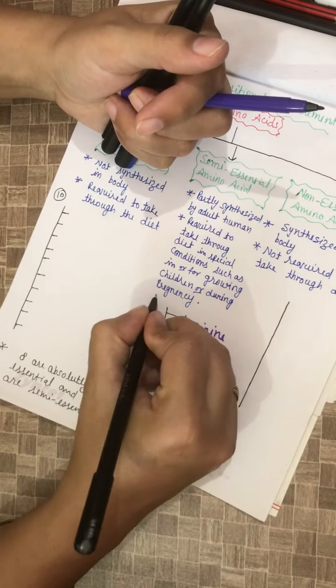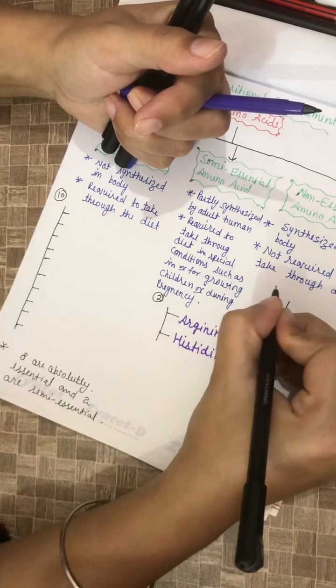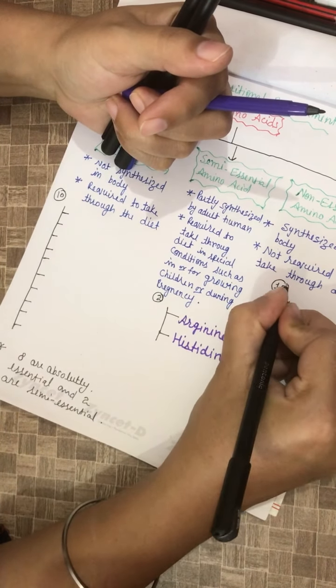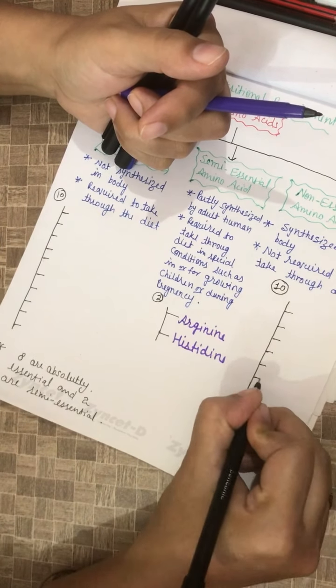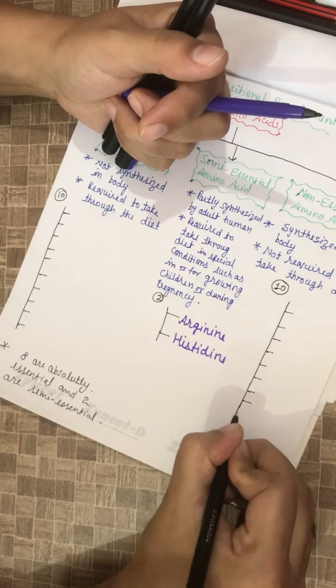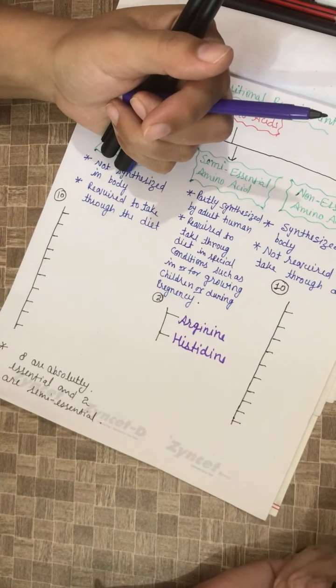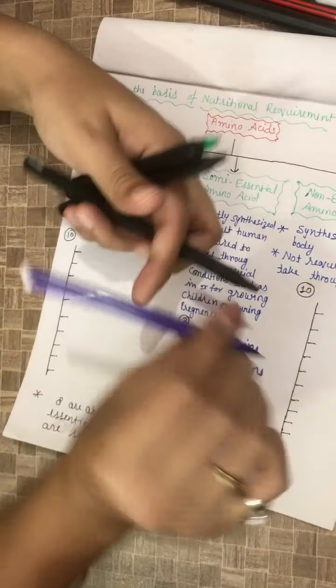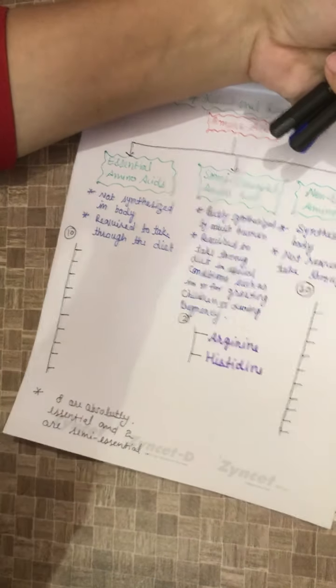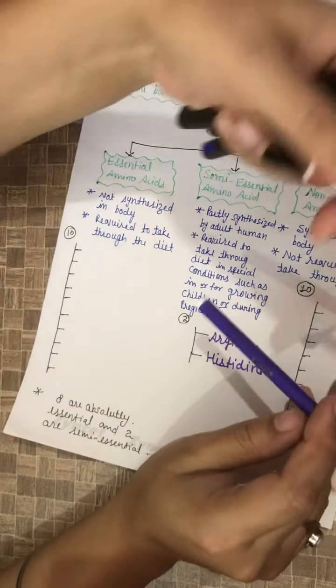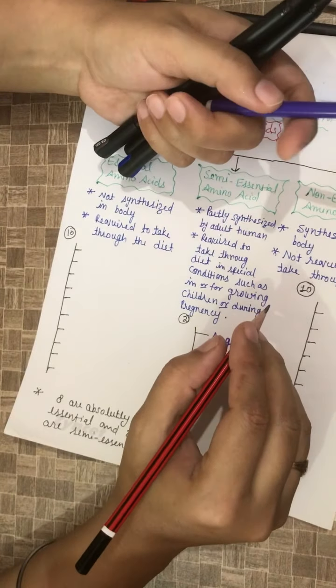And we have 10 amino acids placed under the category of non-essential amino acids. Okay, now let me show which amino acids come under essential amino acids.